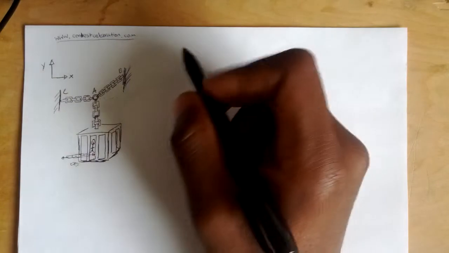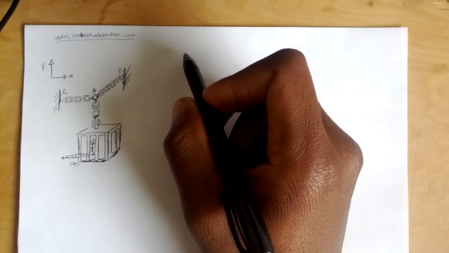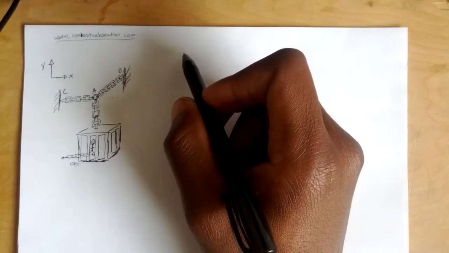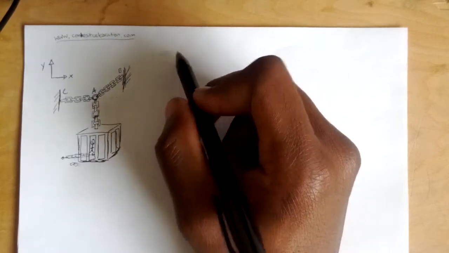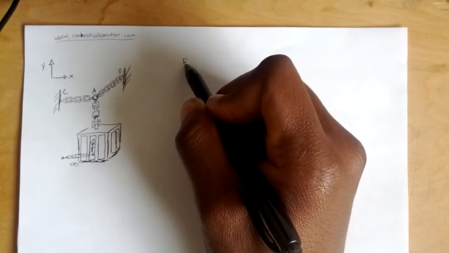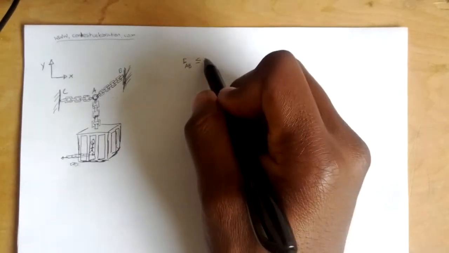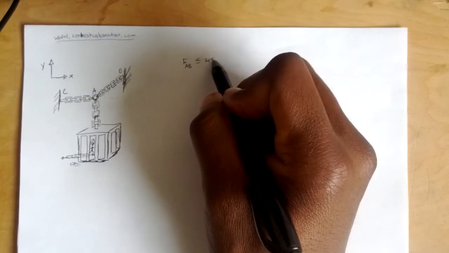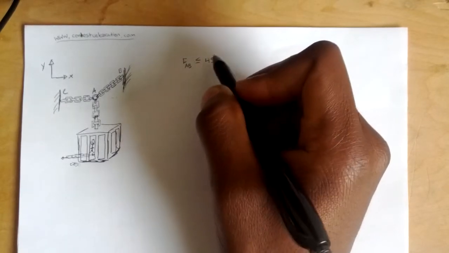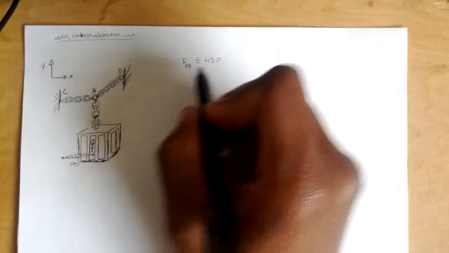This chain can exceed a tension force of, we'll go with 450 pounds. So the force in the chain link AB cannot exceed 450 pounds.